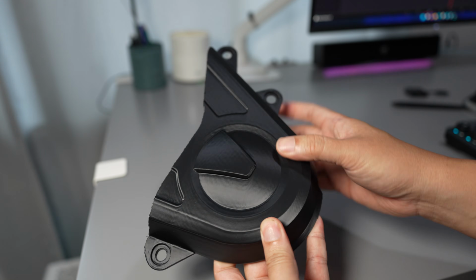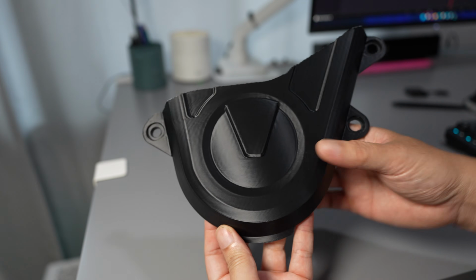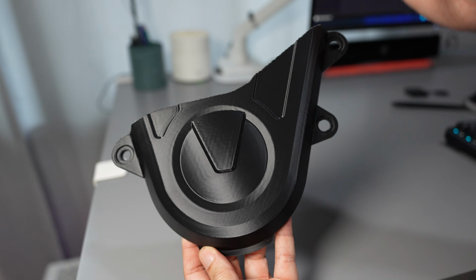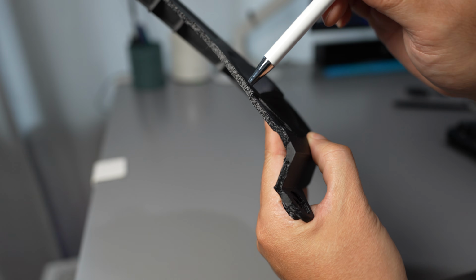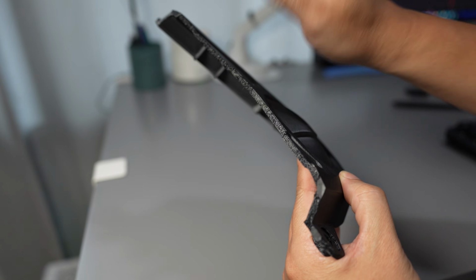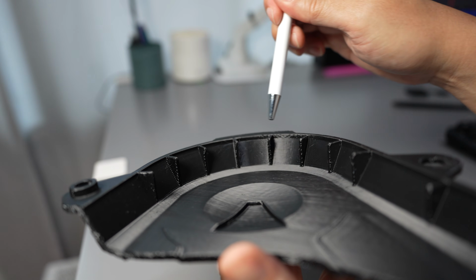Yeah, the outside of the shell looks okay to me. There's a bit of waviness from the speed printing. This top part here is a little rough. The part that requires support is very rough, but we need to sand it out. Yeah, this looks quite alright.